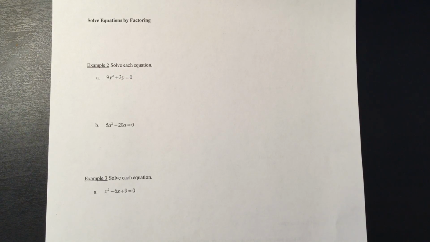Okay, so now we kind of have an idea of what it means to build up roots into an equation. We're going to be breaking down an equation into its roots. And so that reverse process is actually what we're most interested in. And so we're going to be talking about solving equations by factoring.